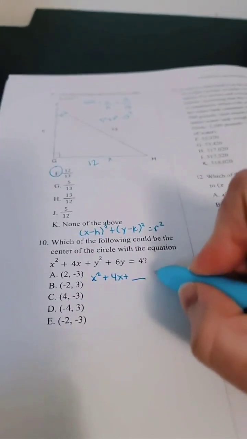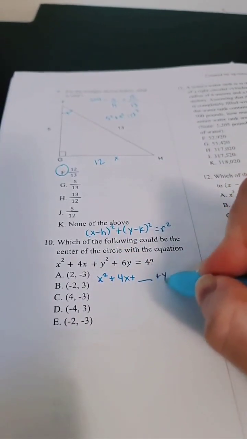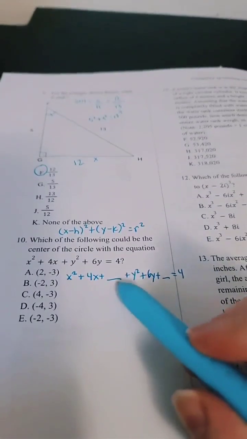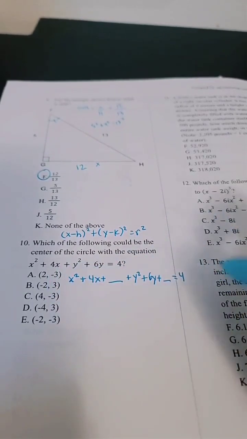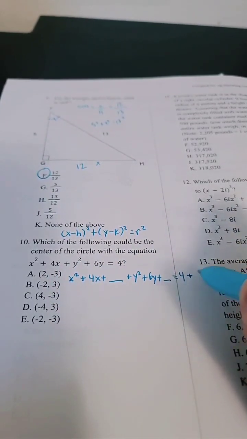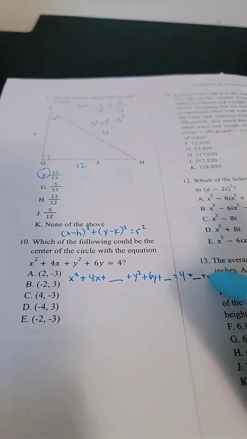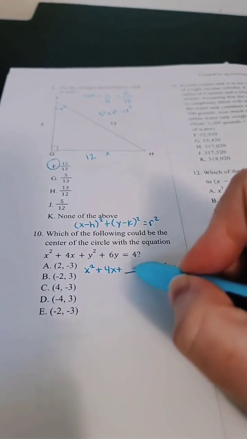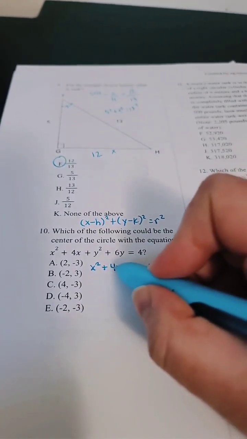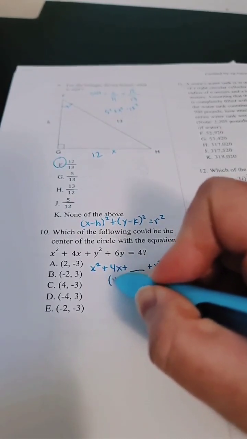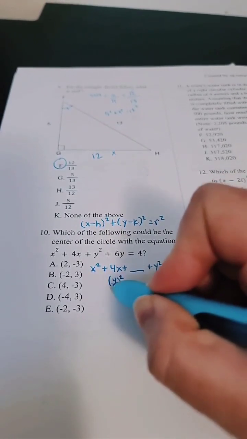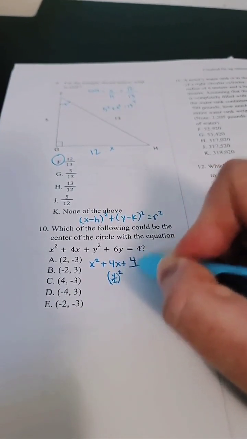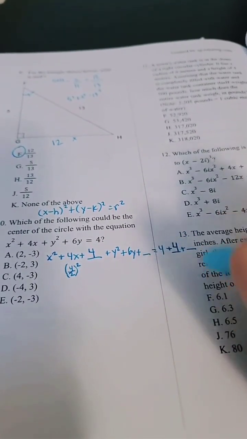So we're going to add a blank right next to the 4x, and then we're going to do the same thing with the y's, because we're adding some number to each of these parts. And when we do that on the left, we have to do it on the right because we need to balance the equation. So that's why I'm putting 2 blanks on the right, because whatever I add over here, I have to add to the right as well to balance it. Now, the way that you figure out what you put in that blank is you look at the number in front of x, which is 4, you divide it by 2, and then you square it. So 4 divided by 2 is 2. 2 squared would be 4. So I'm adding a 4 there, and I'm adding a 4 here.